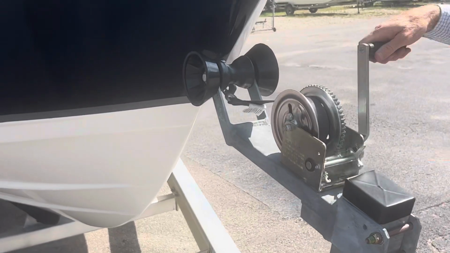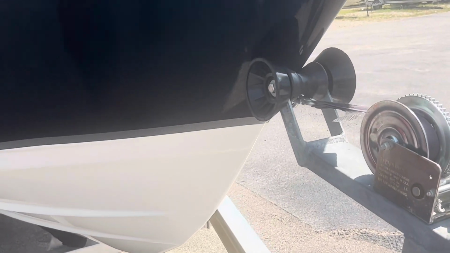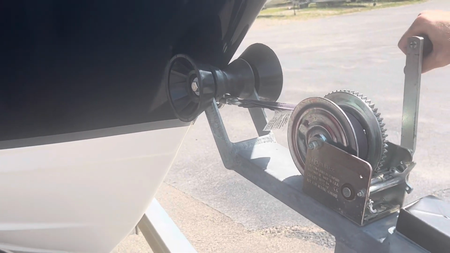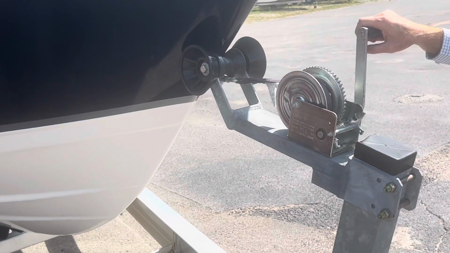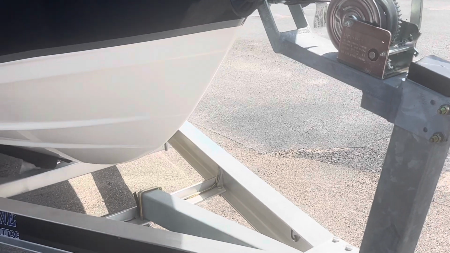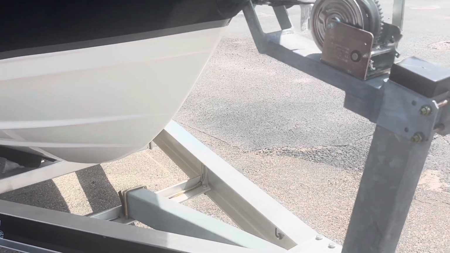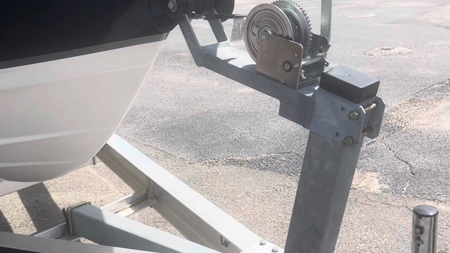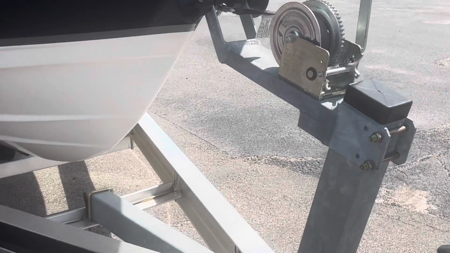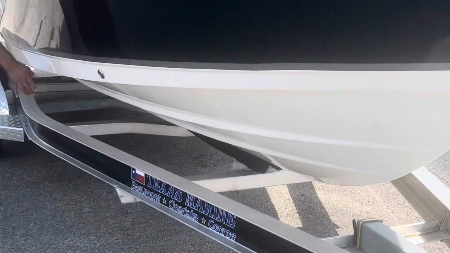But it is good to know. These are all emergency. It's good to know how to do it with one person. And this is the only thing to secure this boat to the trailer, and then we have the 2 straps in the back.